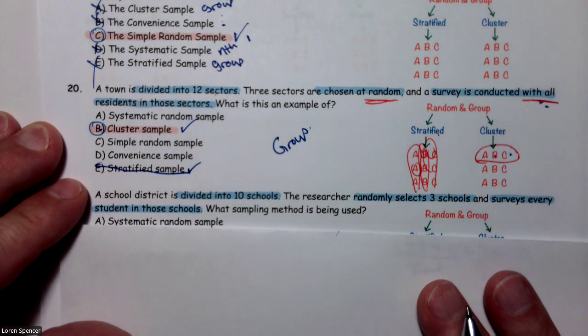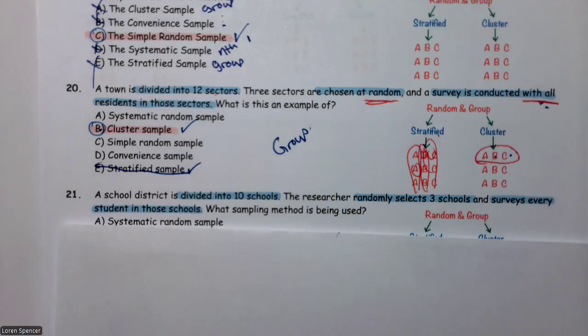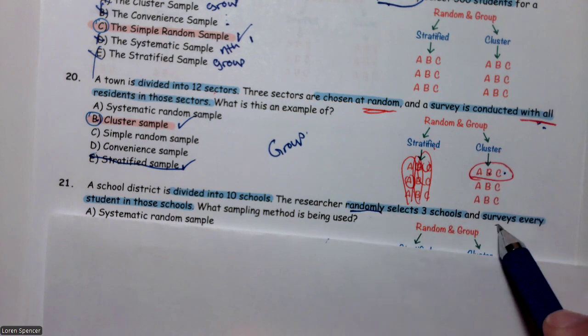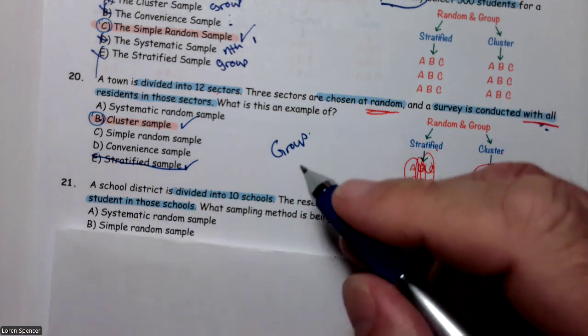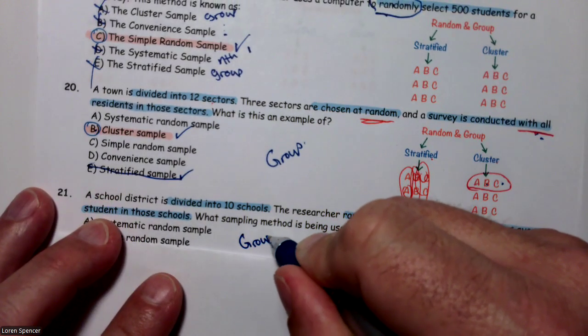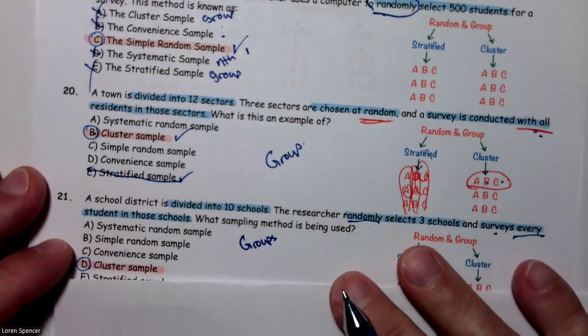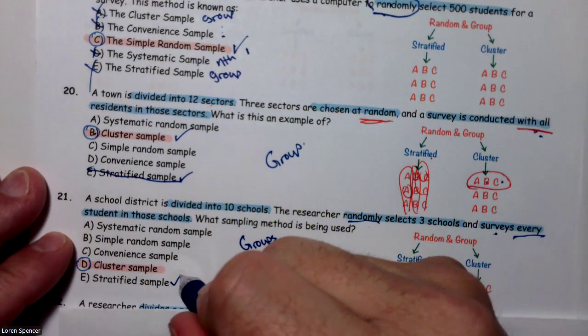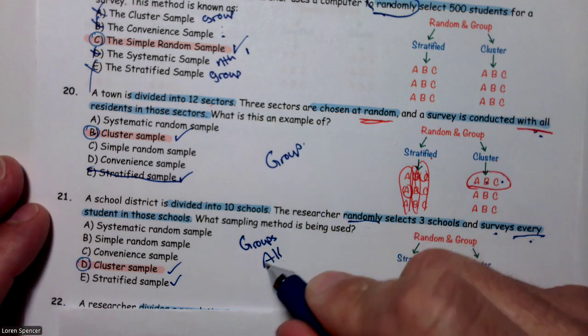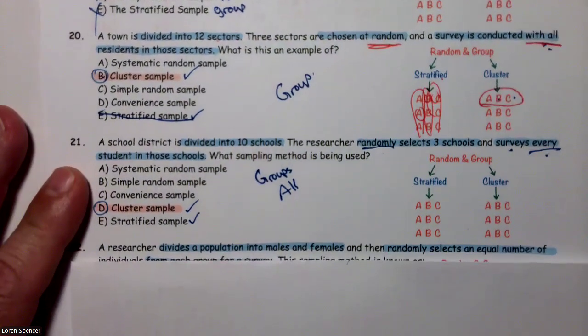Number 21, a school district is divided into 10 schools. A researcher randomly selects 3 schools. Okay, so we randomly selected and surveys every one. Okay, so we have groups. Matter of fact, we have 10 groups. As soon as we say groups, it's like, okay, I know it's either going to be stratified or cluster, but this is survey all, so groups and all makes this a cluster.